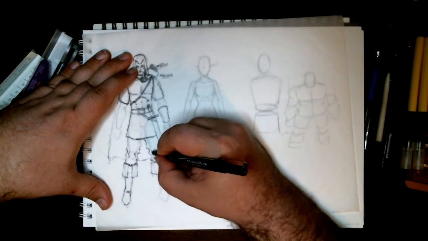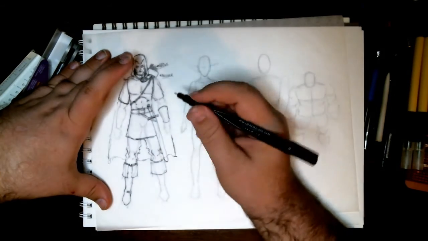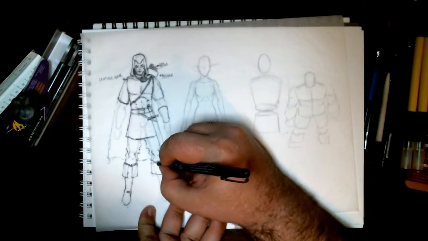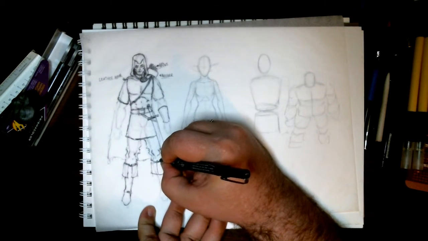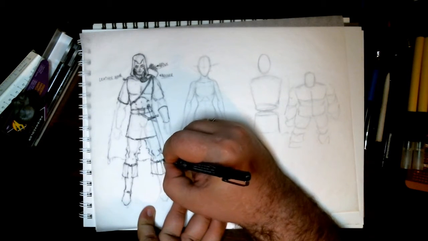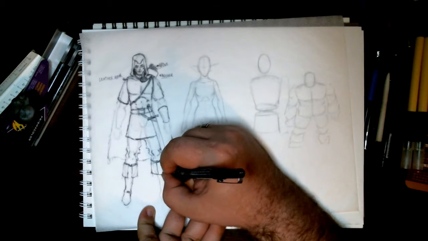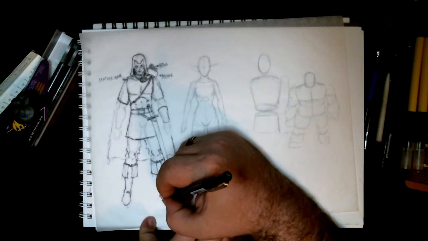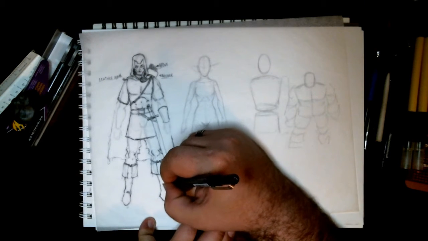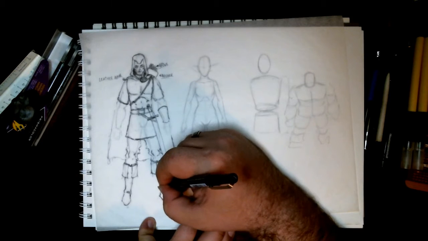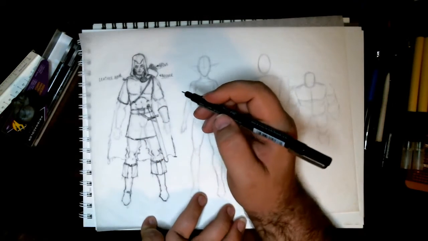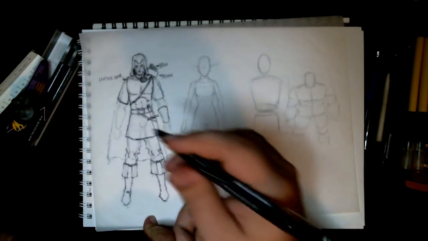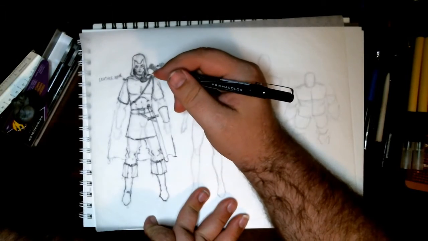Because the more realistic it looks, the better it looks. Or at least the more accurate it looks. Unless you're going for something real cartoony, even then you still need to have reference. Because if you don't know how to draw like ramparts or a portcullis, it's not going to look nearly as good.